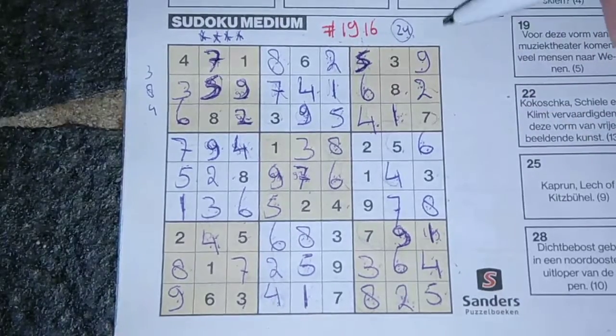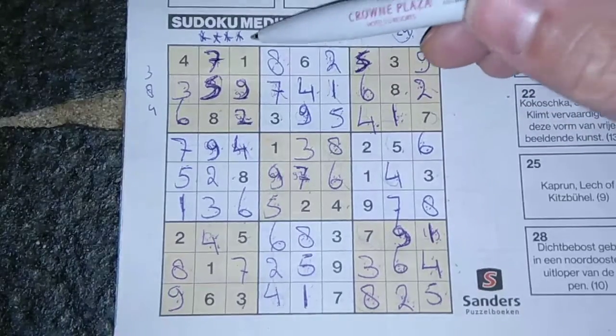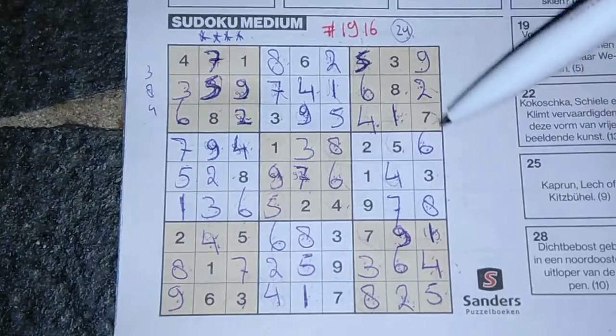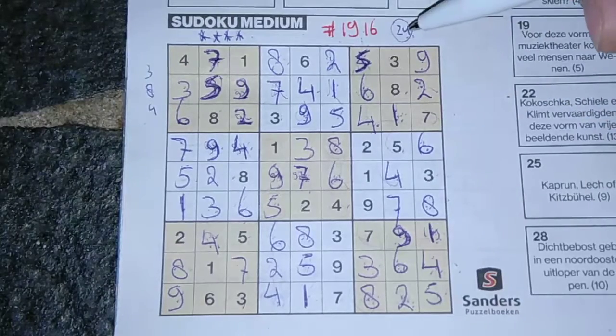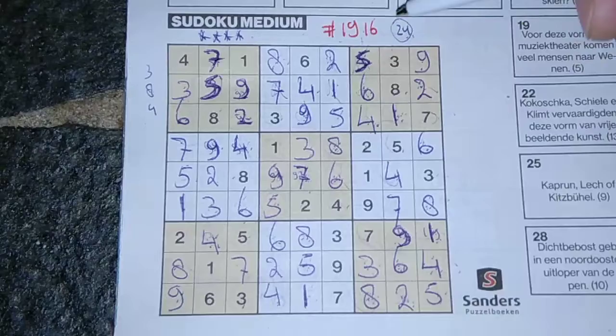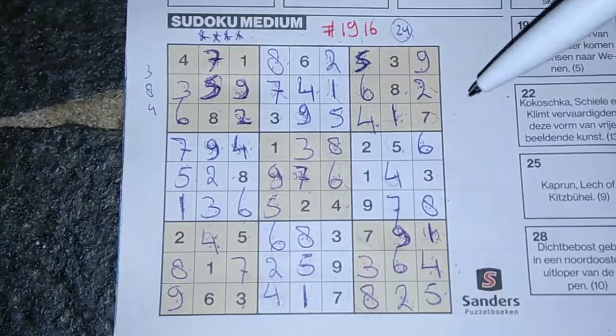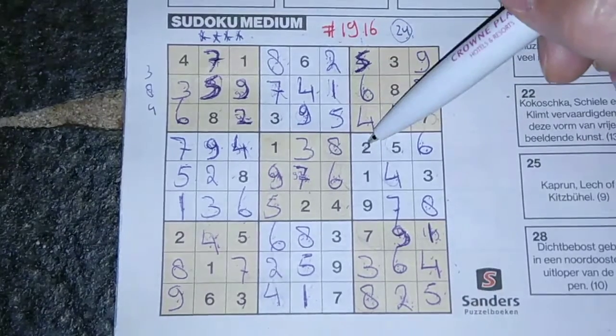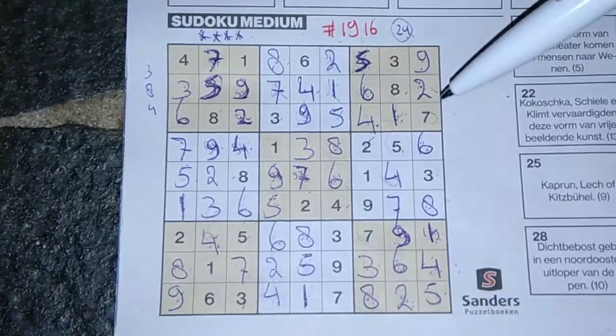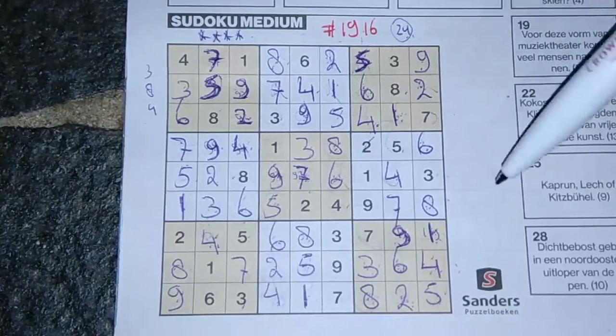Finished in 12 minutes. Wow, is this really a 4-star Sudoku? No, I don't think so. I think this should be 2 or 3 stars. Yes, I like this Sudoku.